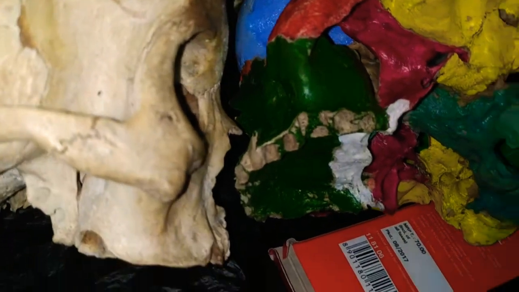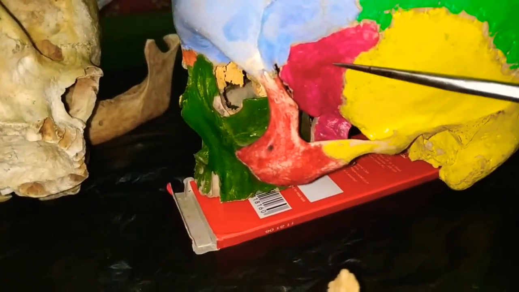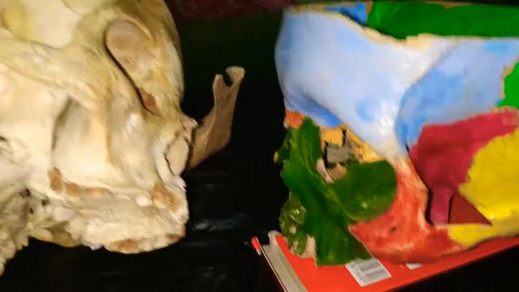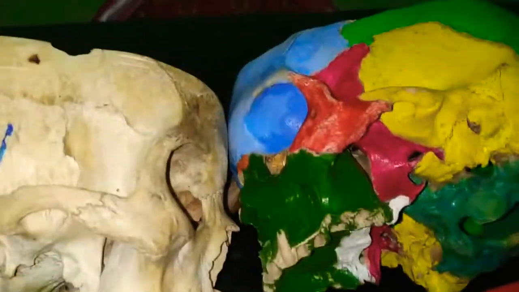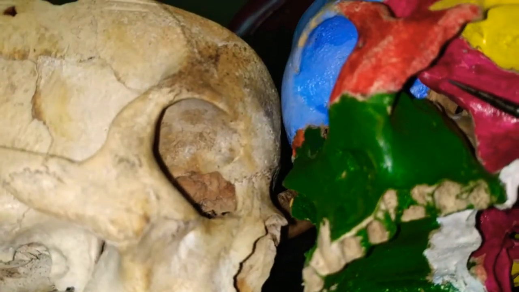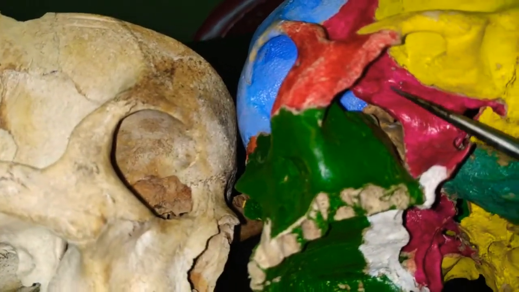So this entire surface is called the lateral surface. This lateral surface is further divided into two different areas by a crest. So here you can see a crest. This crest is dividing the lateral surface into two surfaces.